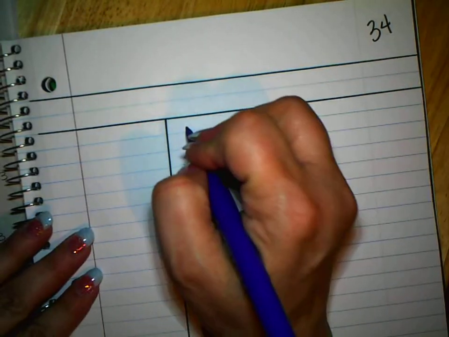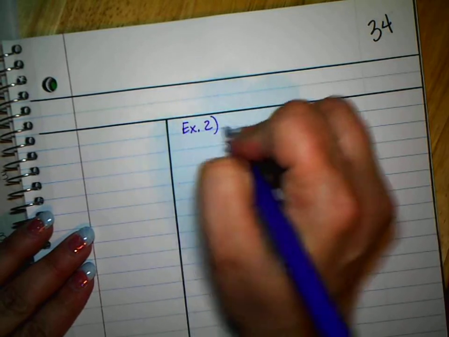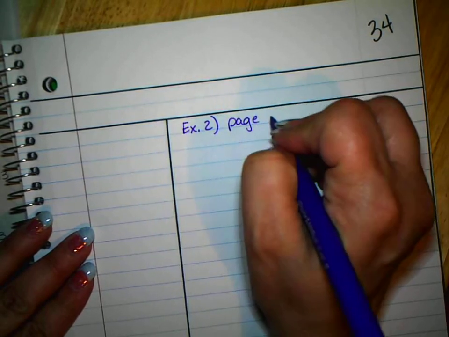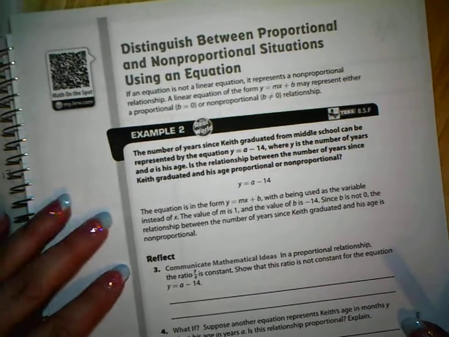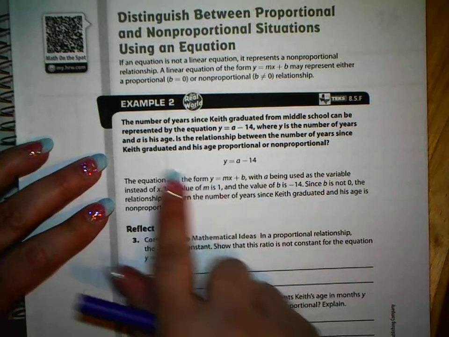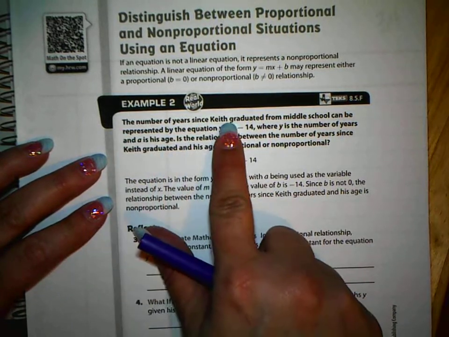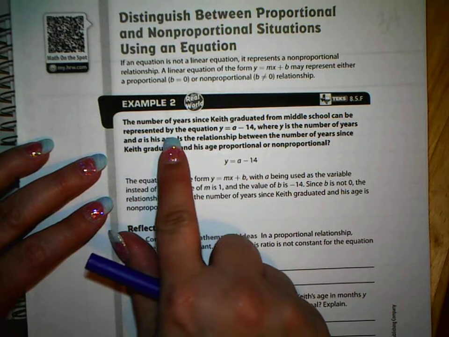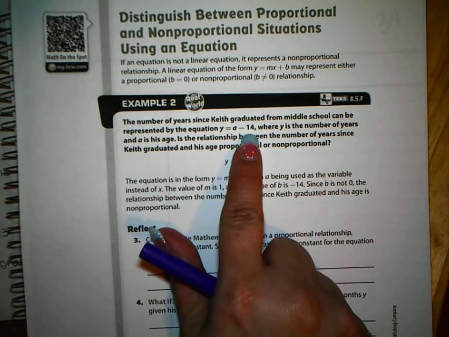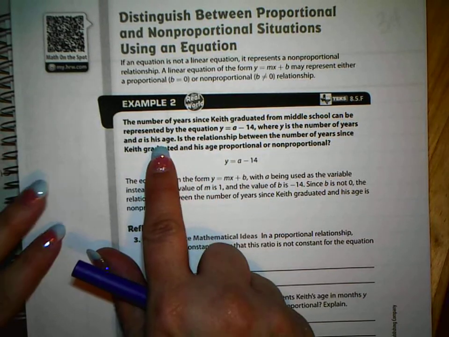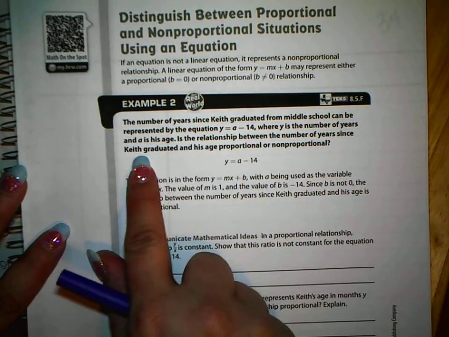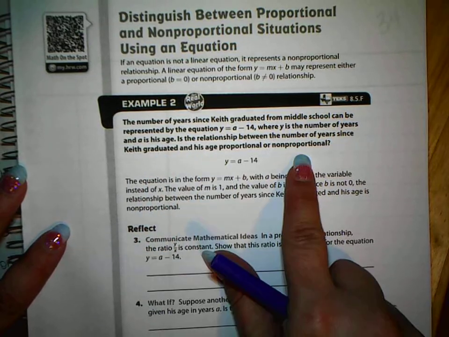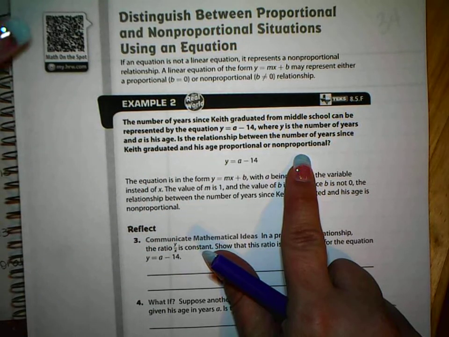We're going to do another example. And again, I'm going to show you something from the book. It's on page 108. And it states, the number of years since Keith graduated from middle school can be represented by the equation y equals a minus 14, where y is the number of years and a is his age. Is the relationship between the number of years since Keith graduated and his age proportional or non-proportional?